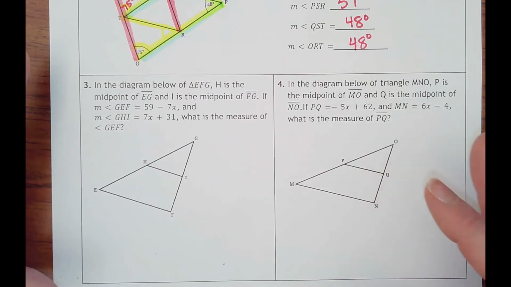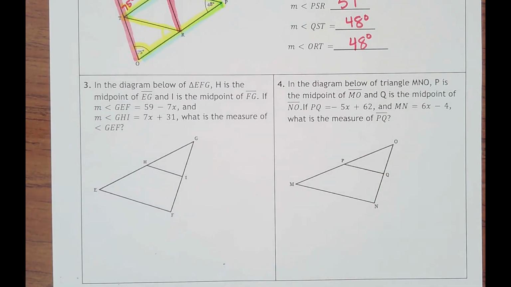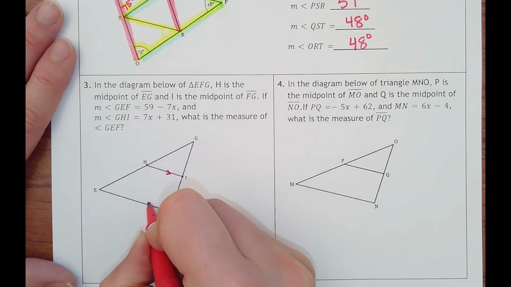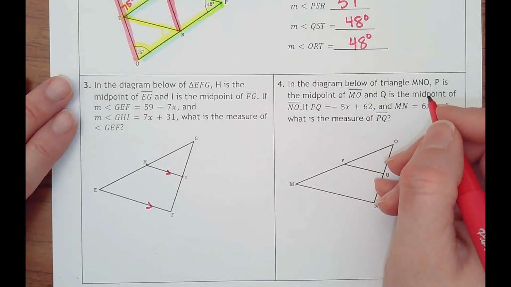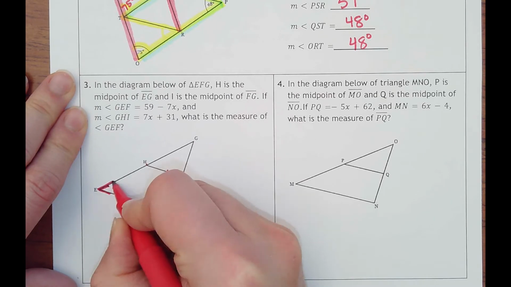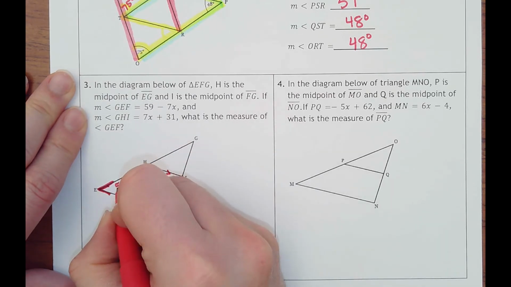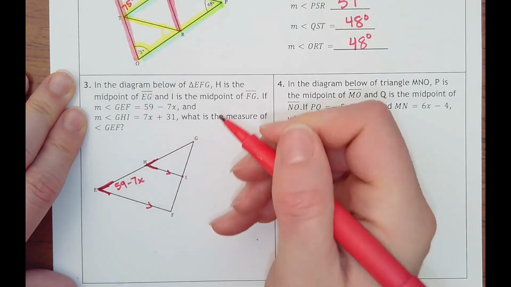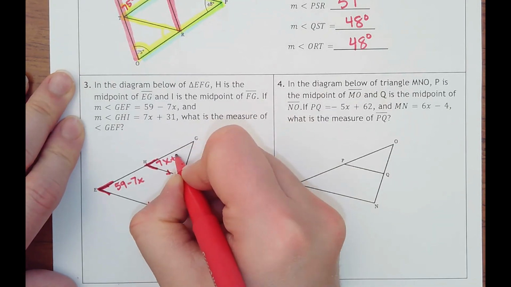Right, number 3, in the diagram below of triangle EFG, H is the midpoint of EG and I is the midpoint of FG. We've got 2 expressions for the angles. What is the measure of an angle? So let's label the stuff. So we know that this is a midpoint, this is a midpoint. So I know these lines are parallel, which is going to come in handy because I'm dealing with angles. So the measure of angle GEF, which would be right here, that is 59 minus 7x. And GHI would be right here, is 7x plus 31.